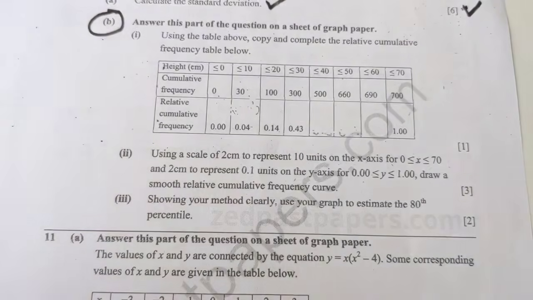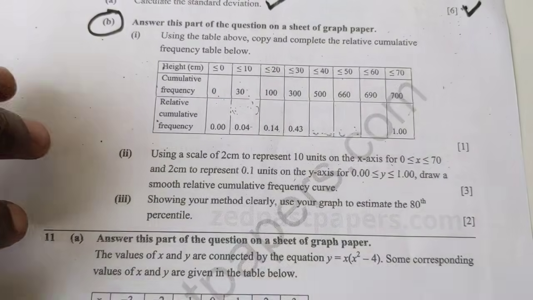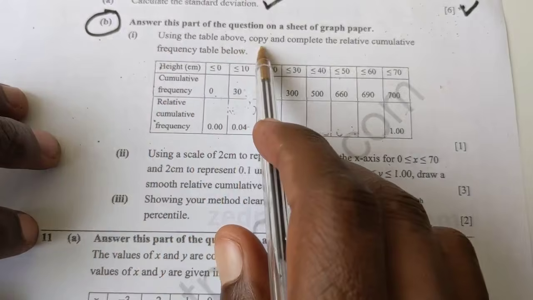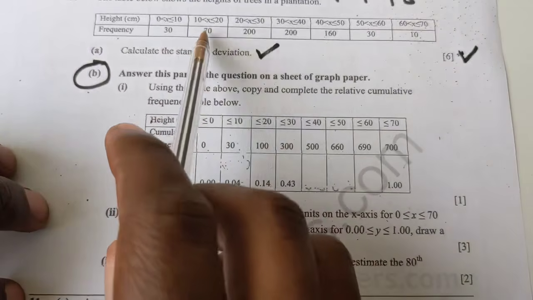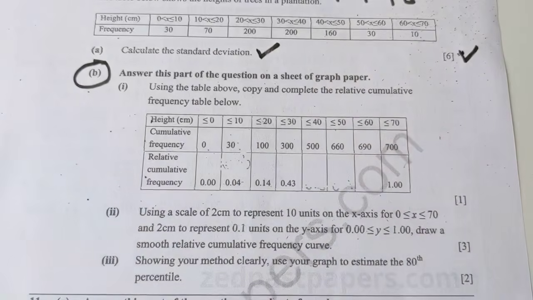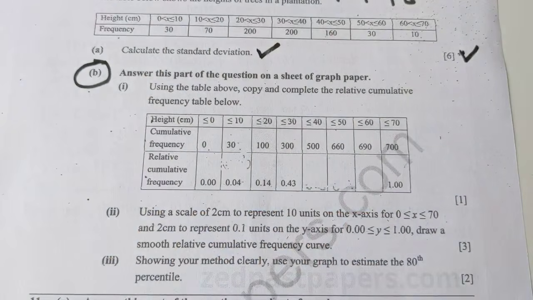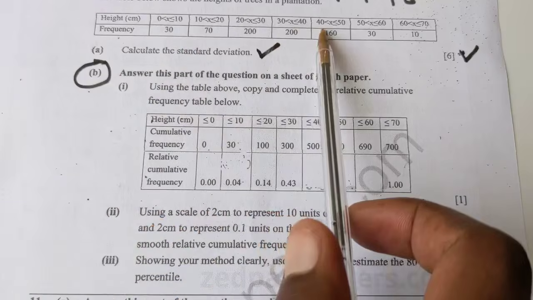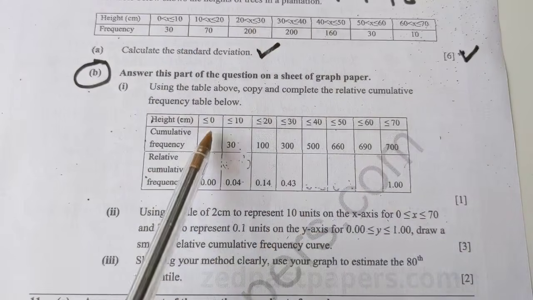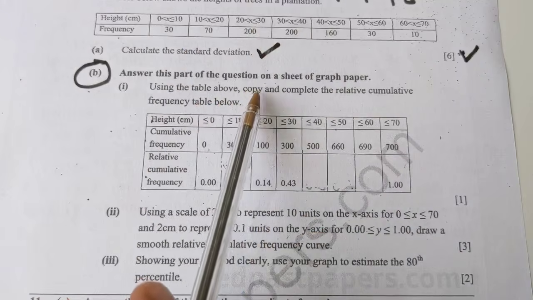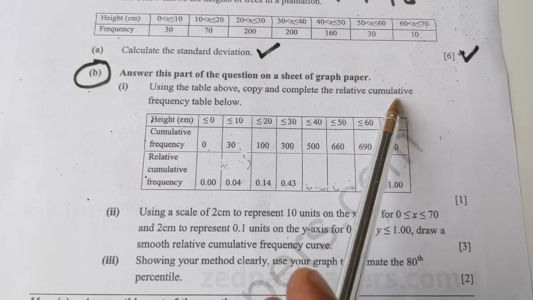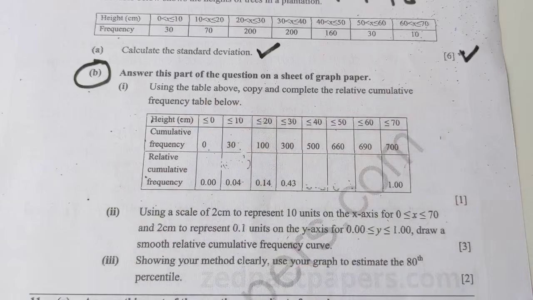Now for this question, what you are supposed to do is read the question first. They are saying that using the table above, the table above is this part here, copy and complete the relative cumulative frequency table. We check which one is the relative cumulative frequency.